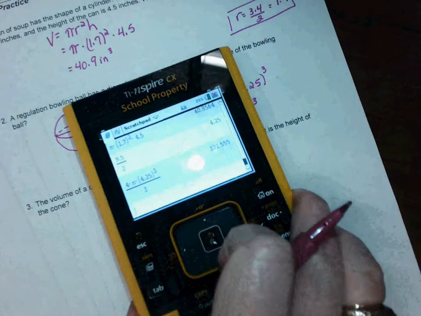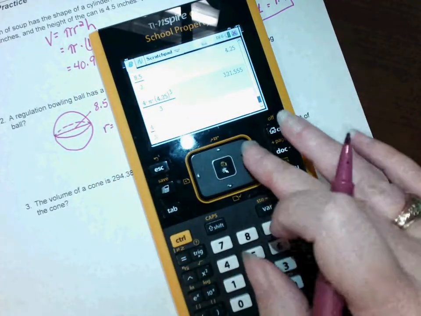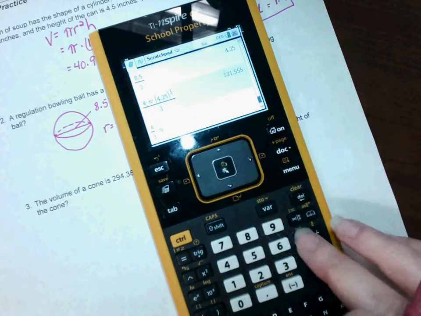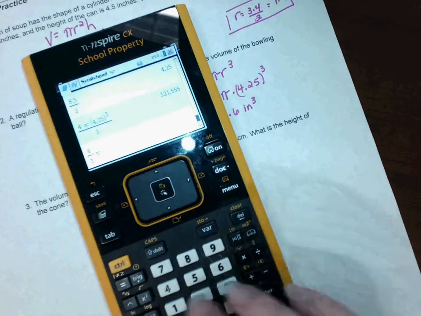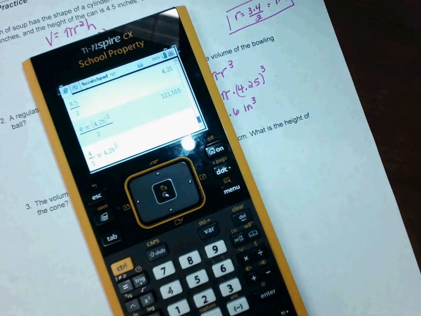Okay, now you could have done 4/3, arrow out, times pi times 4.25, same thing.